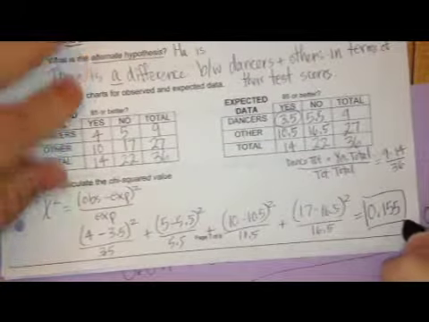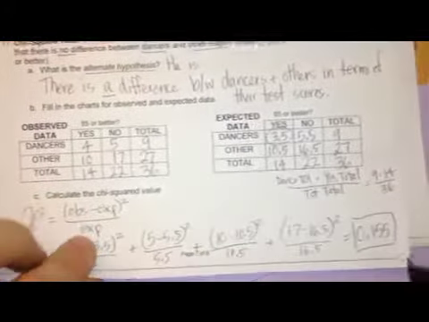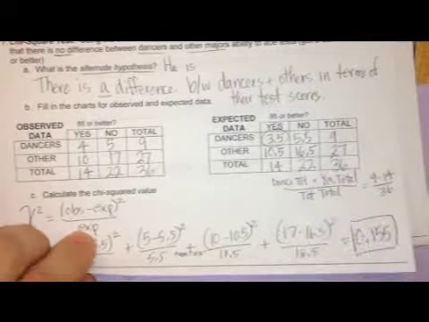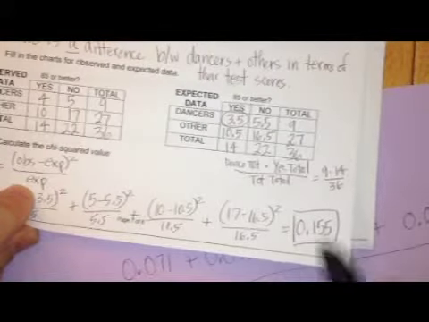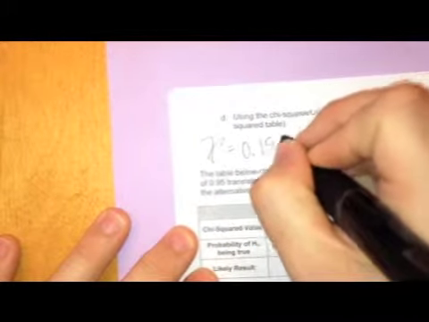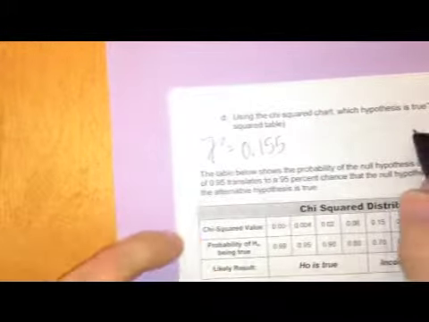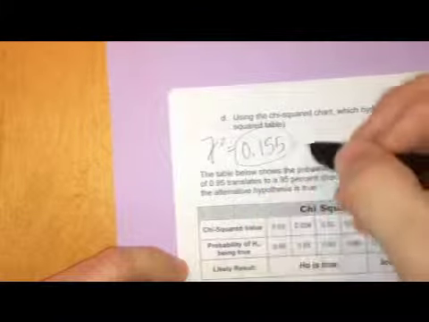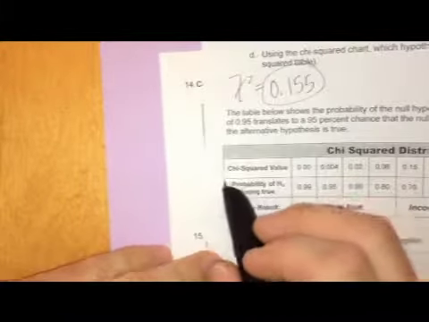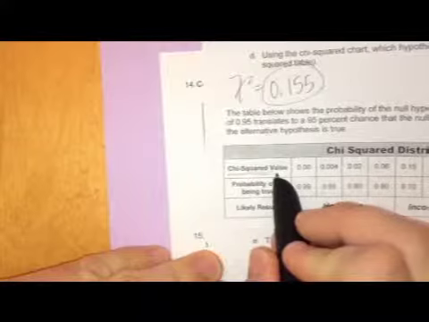The next step of this process is to take this chi number and read the table. We're almost to the end, so I'm just going to keep on talking as we finish this problem on the back page. My chi number was 0.155. Which hypothesis is true? I take this number and I look at the top row of the chart for chi-squared values.